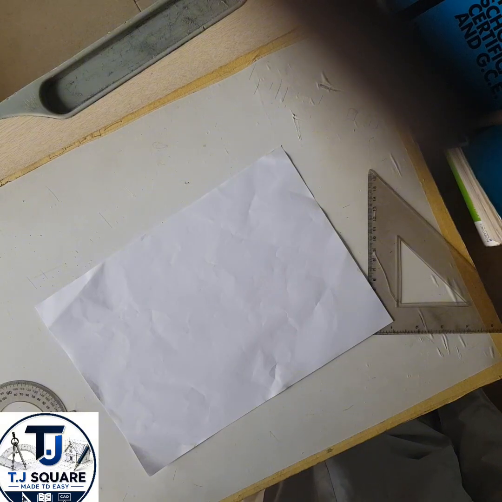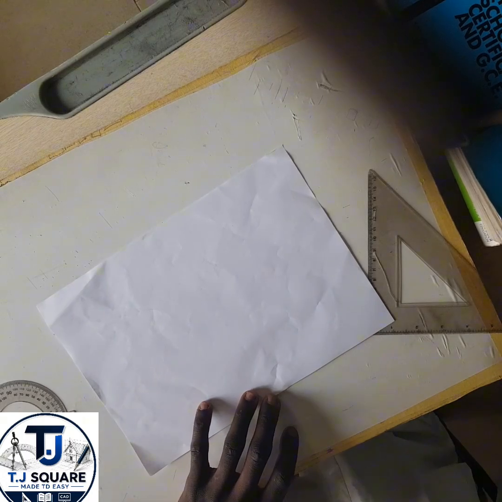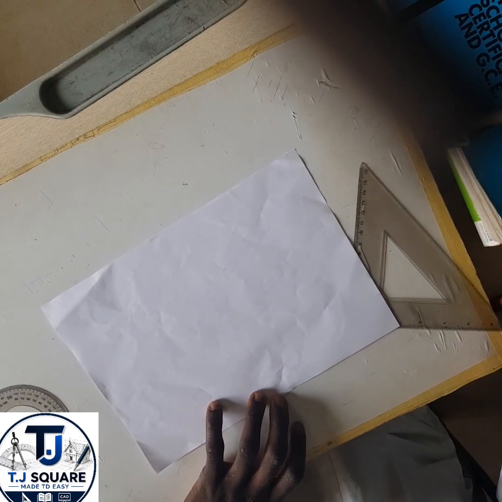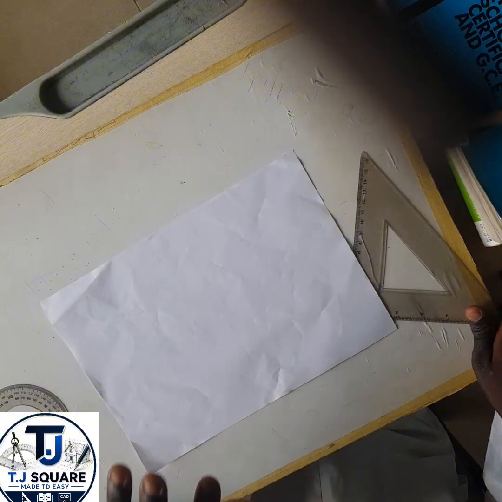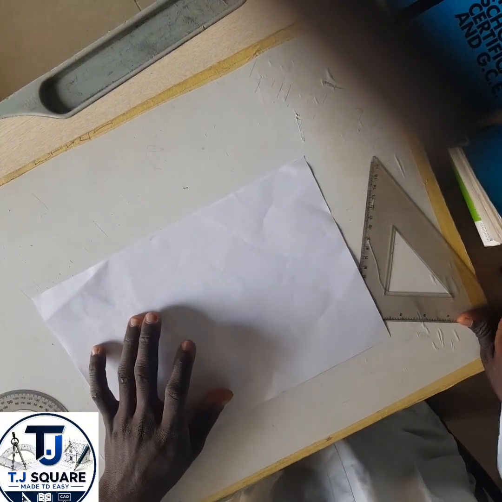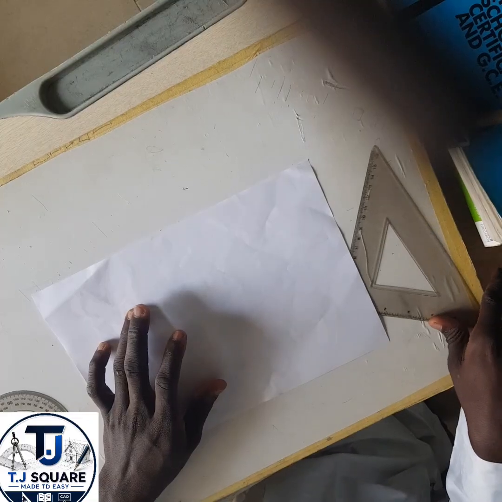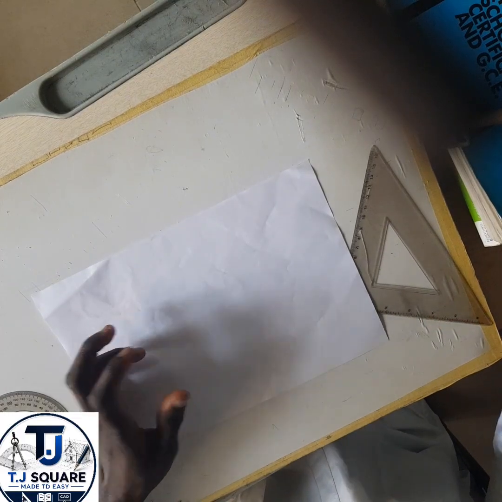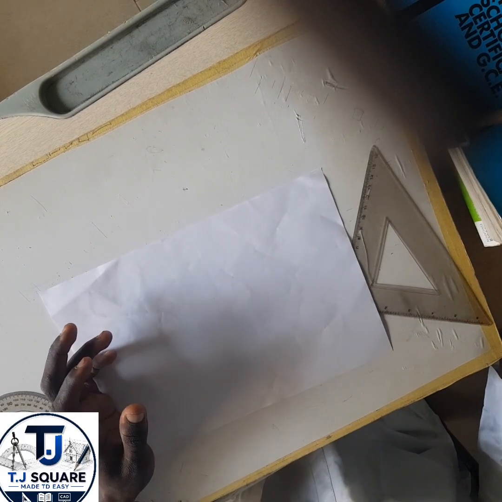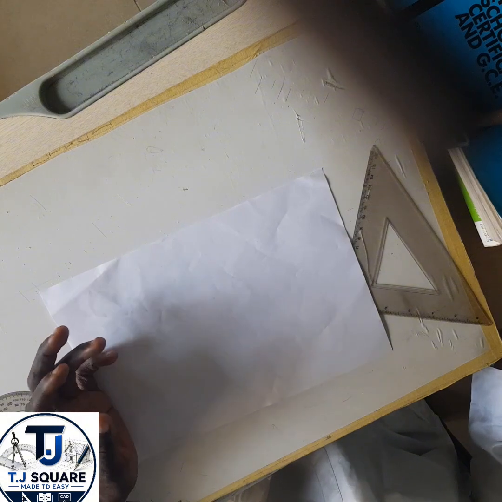where you can find the acute angle, the obtuse angle, the reflex angle, the right angle, the supplementary angle, and the complementary angle. So these are the 6 general types of angle. The acute angle is an angle that is less than 90, and the obtuse angle is greater than 90.